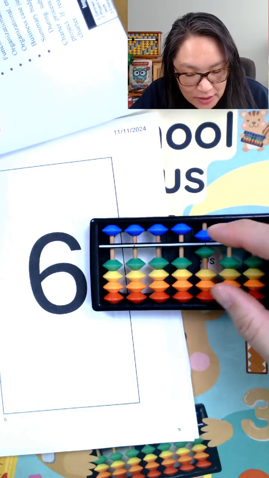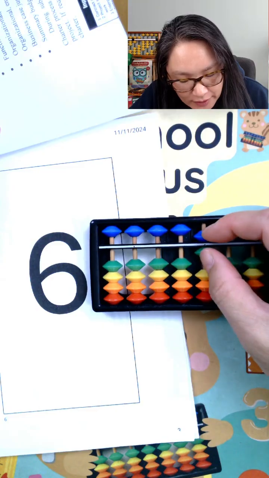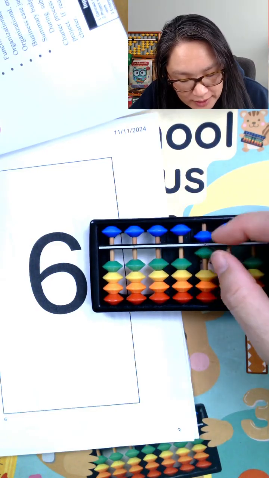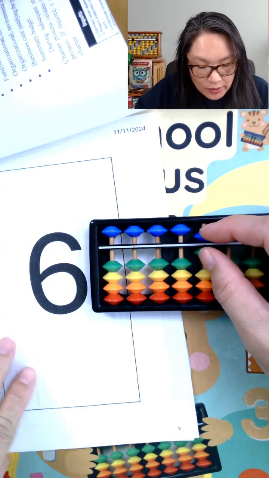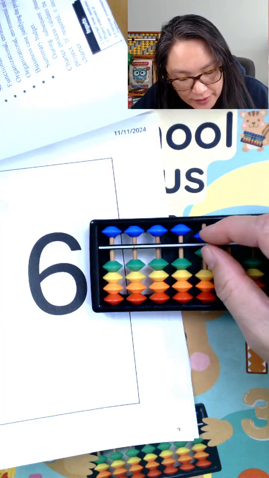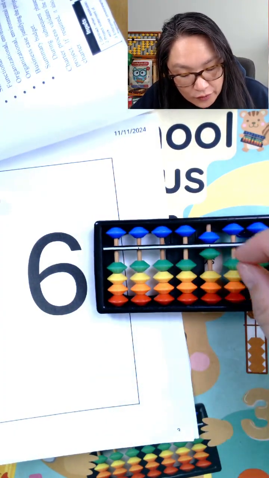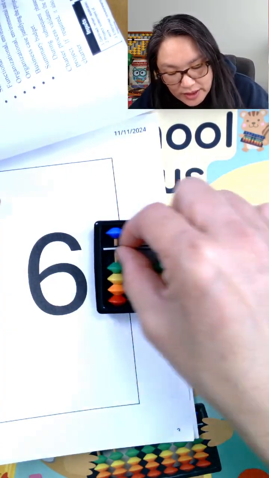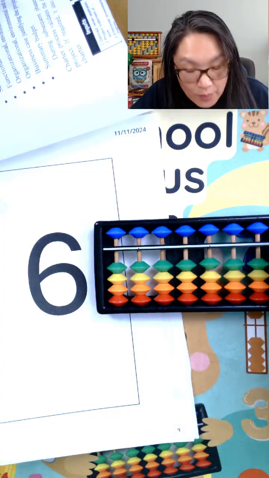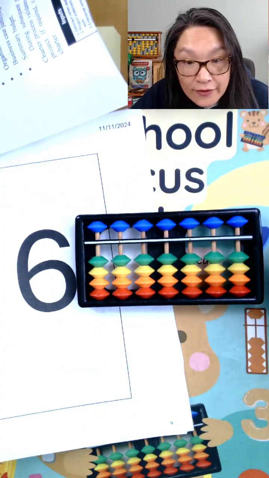So we have 6. We have 5 and then 6. So when we add it together, we have 5 plus 1 is equal to 6. So this number right here is 6. How do I know? Because we have this bead that's touching this beam. This beam tells us which of the beads are being counted. So if you notice, in regular school, we don't teach the children to start from 0. But in abacus, we actually have to start from 0 because we want to be able to have a clean abacus.